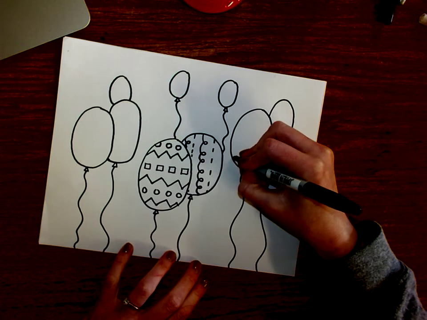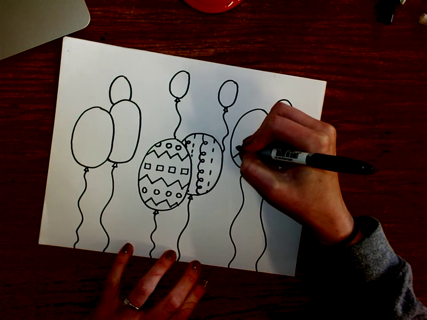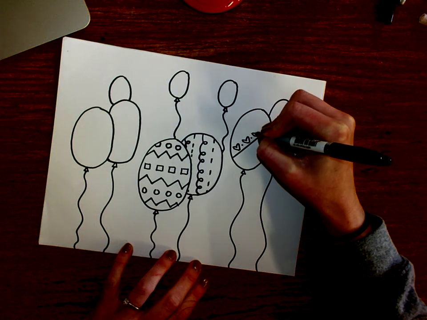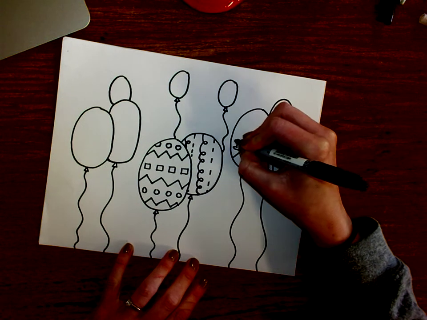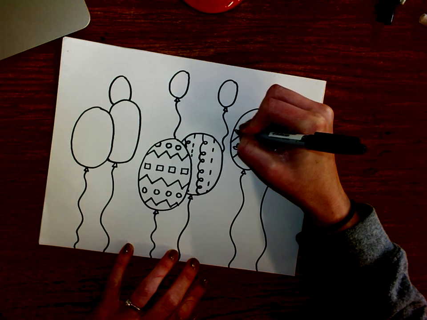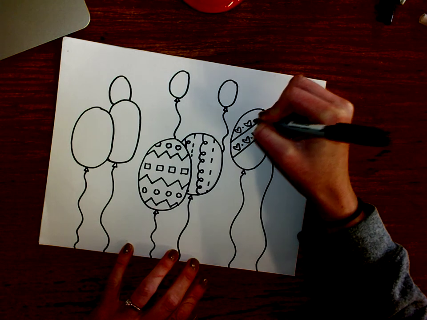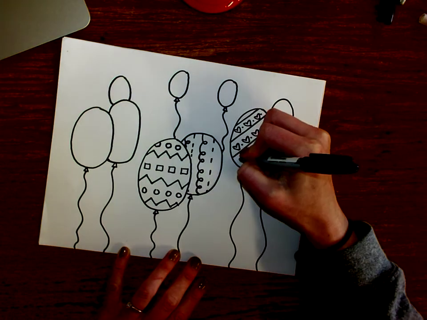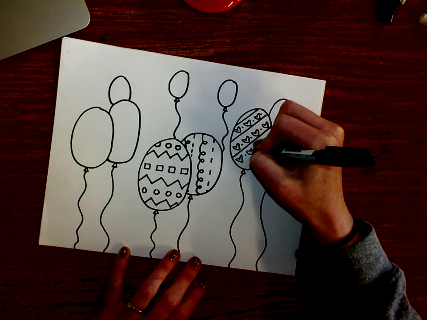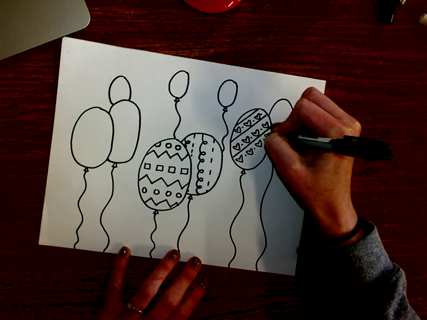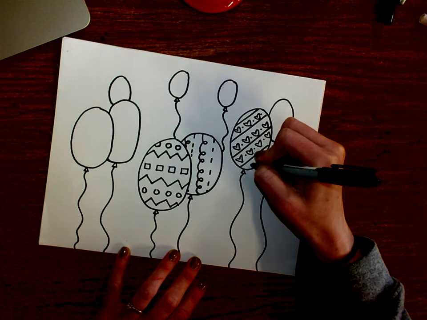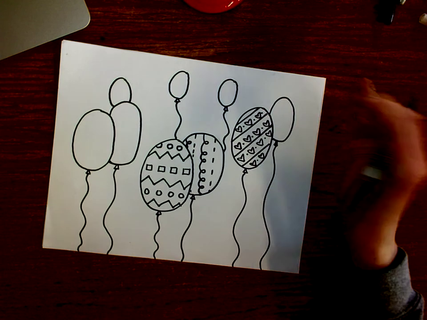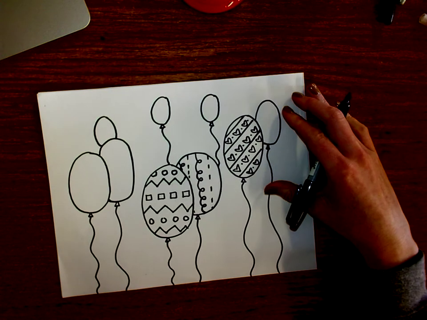Maybe over here I'm going to go diagonal line, and then this section is going to be filled heart, dot, heart, dot. Have another diagonal line, heart, dot, heart, dot, heart, dot. Line, probably going to cut off the hearts there. Okay, but each section can be filled with different kinds of designs. Or each section, each balloon. And then you can color it in however you want to.